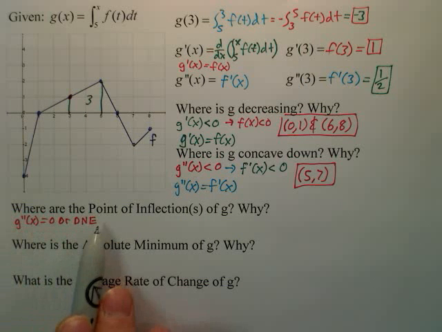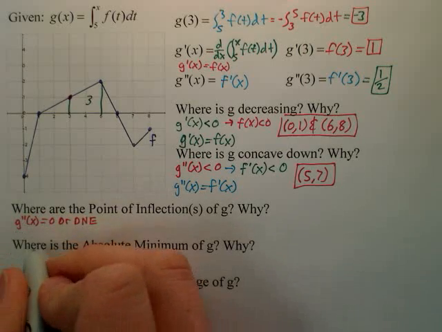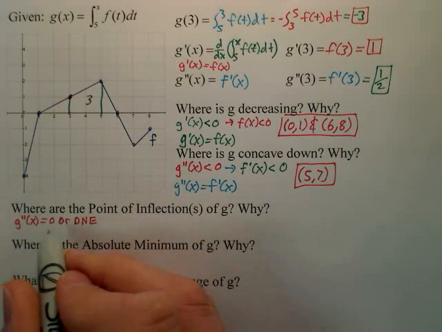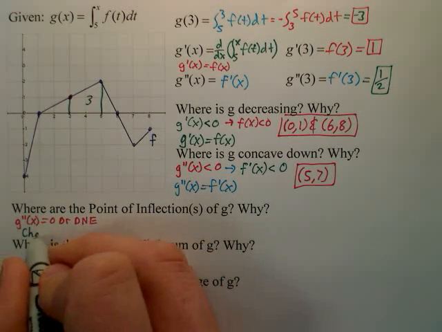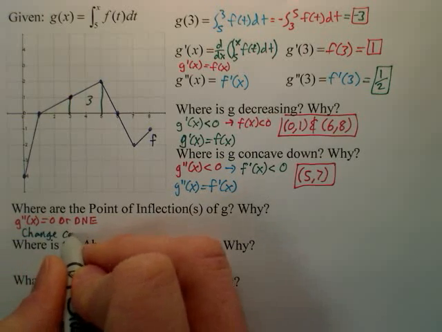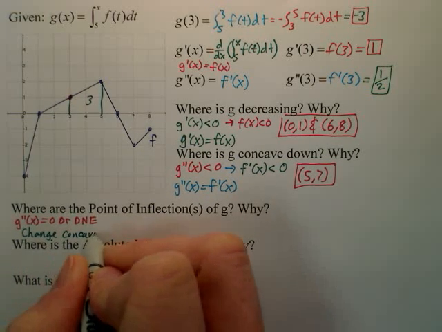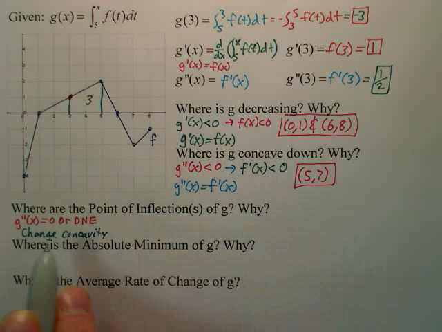That's the first part of the definition. The second part of the definition of a point of inflection is that it changes concavity. So we also have to change concavity over the point. So you have to have the second derivative equals 0 or does not exist, and it has to change concavity.